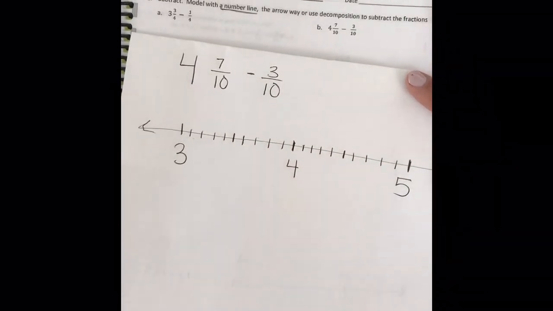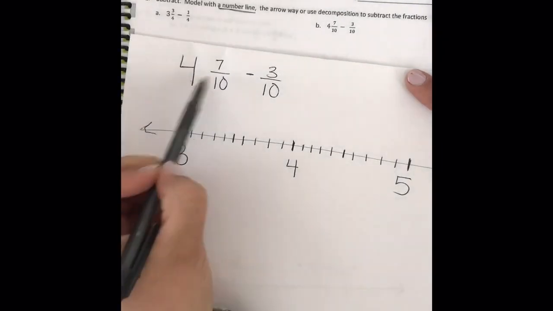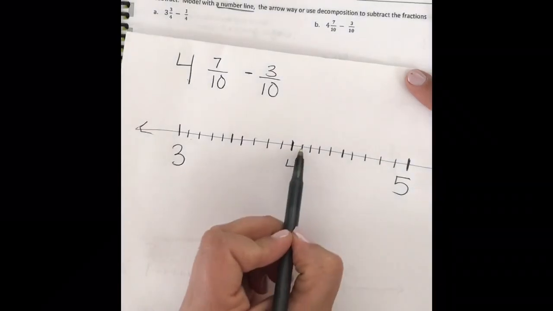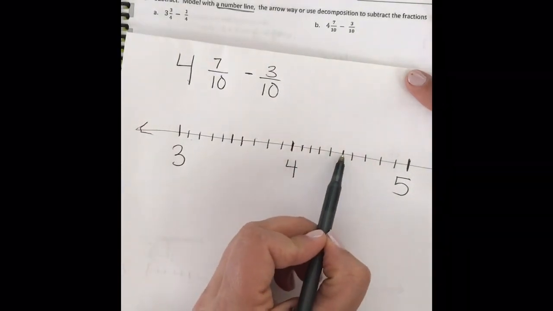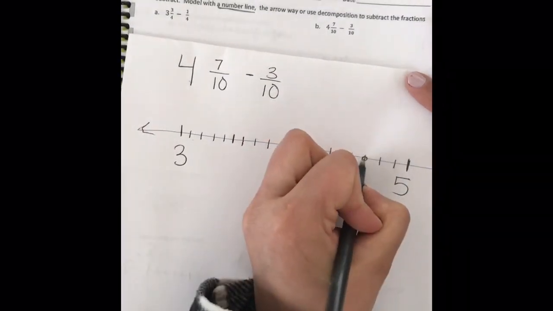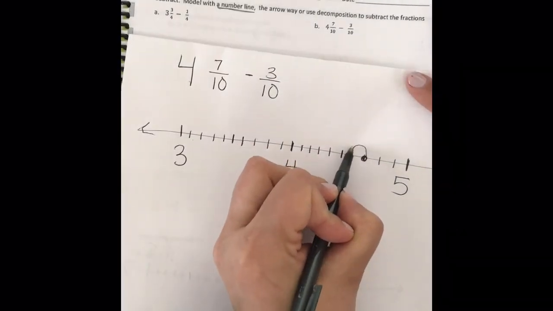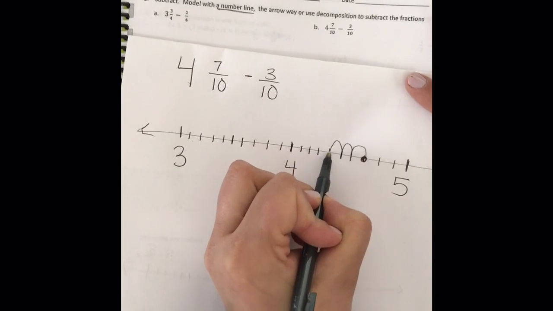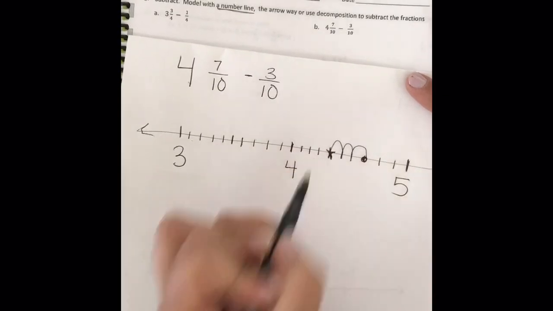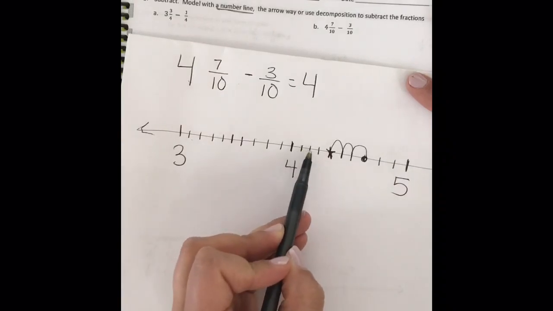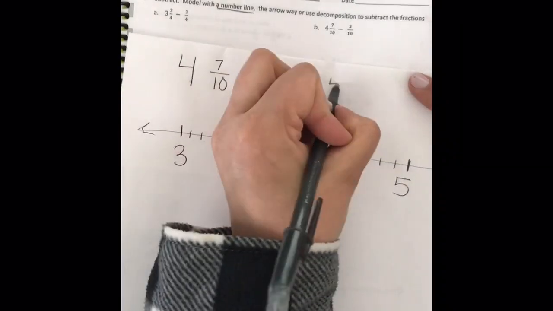Now I've got to start where I first plot. So 4 and 7/10. So I go to 4 and I count over 7. 1, 2, 3, 4, 5, 6, 7. And now I'm going to take 3/10 away. 1/10, 2/10, 3/10. And I'll put a star. I'll find that my answer is 4 and 1, 2, 3, 4/10.